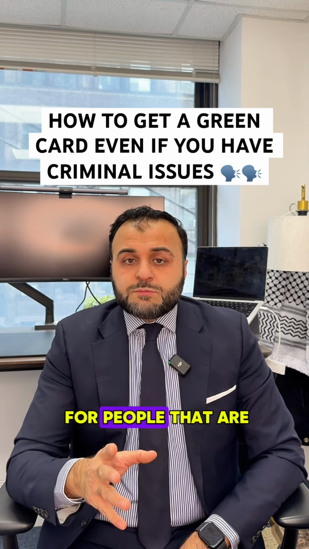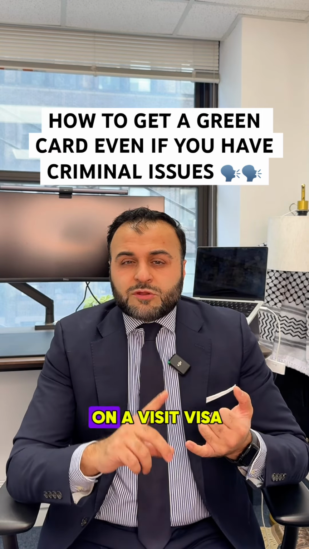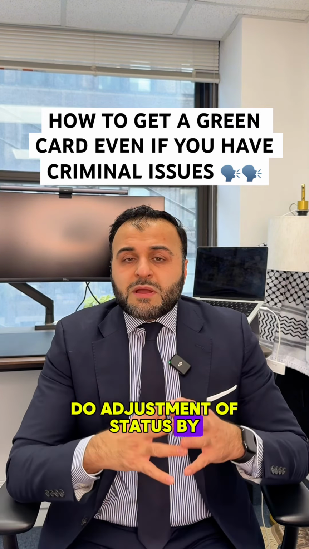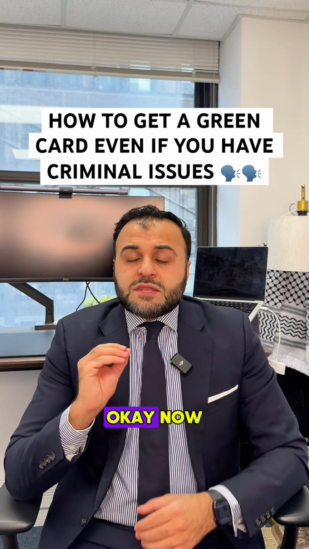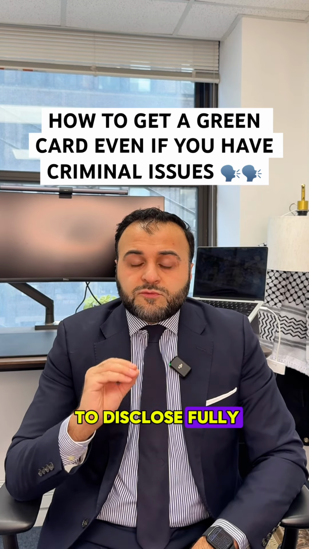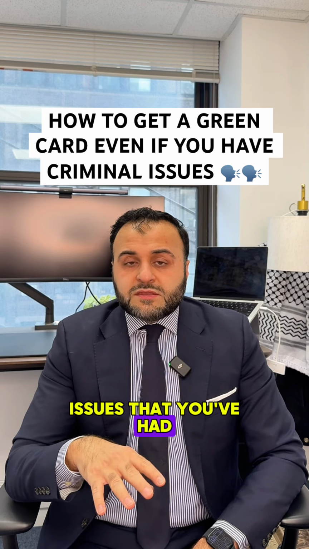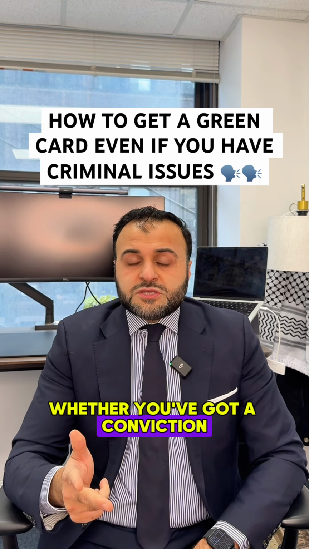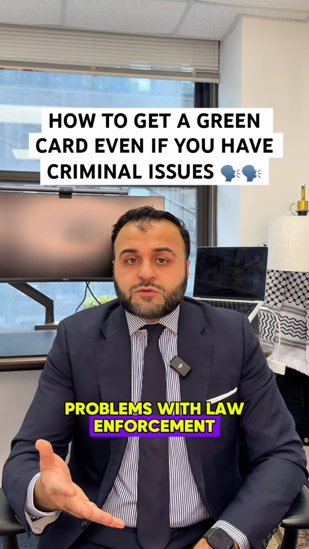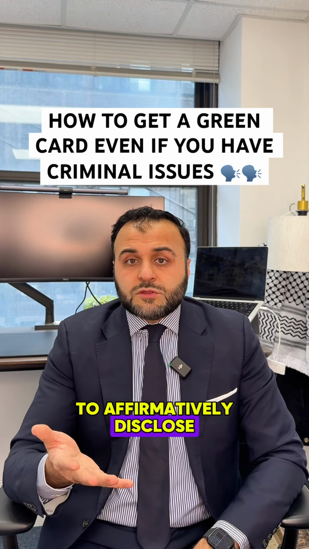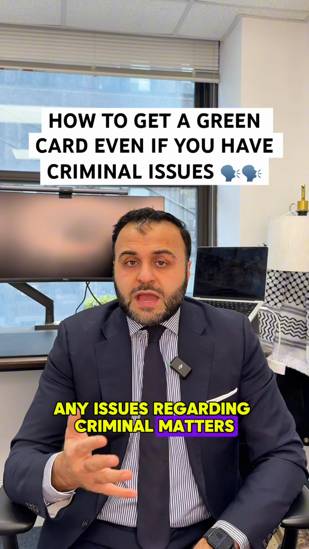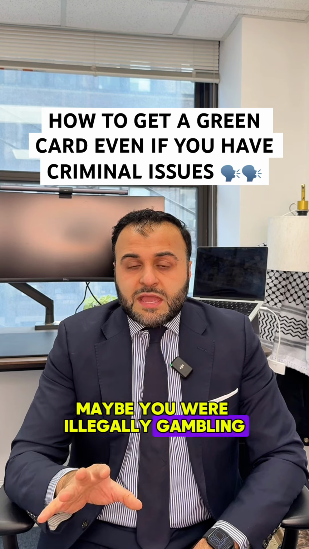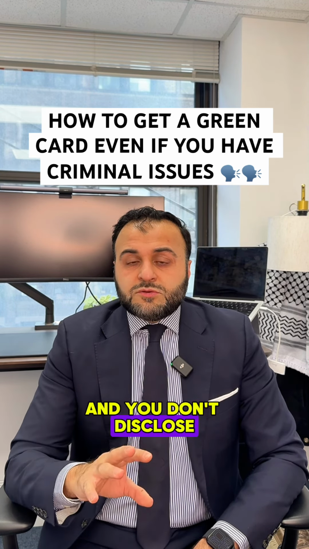Now, this process is for people that are in the United States. Let's say they came on a visit visa, a student visa. They might have even come over the border and they're trying to do adjustment of status by filing the I-485, okay? Now that application requires you to disclose fully all of the criminal issues that you've had. It requires you to disclose whether you've been arrested, whether you've got a conviction, whether you've had any problems with law enforcement, and also requires you to affirmatively disclose any issues regarding criminal matters that you might not have actually been arrested for. For example, maybe you were illegally gambling, and you don't disclose it. That could be a problem for you.